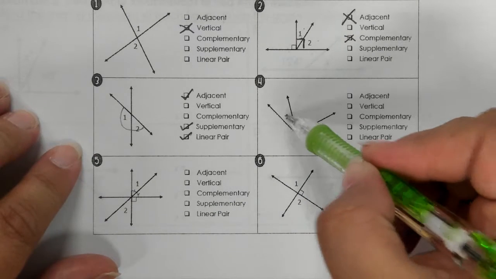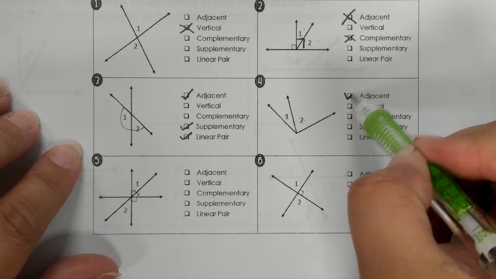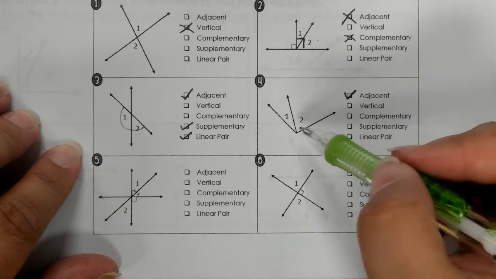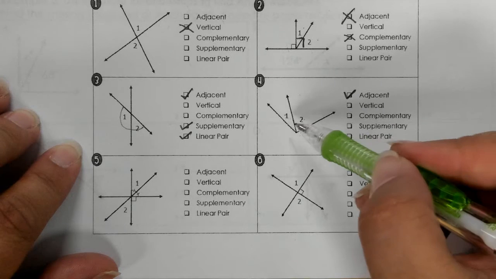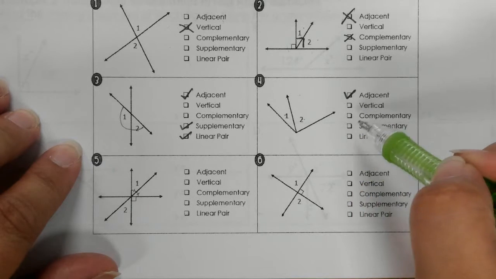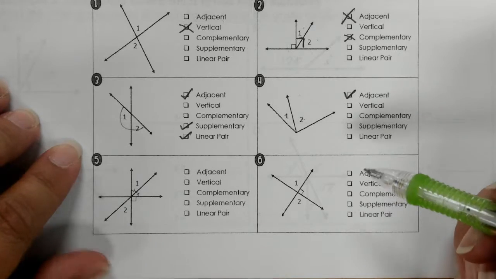Number 4, these are right next to each other, so they're adjacent. And they're not on a straight angle. We don't have the little square here to show complementary, so it can't be anything else.